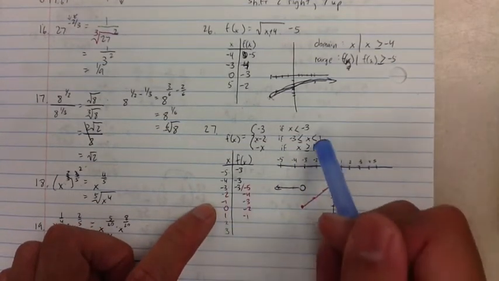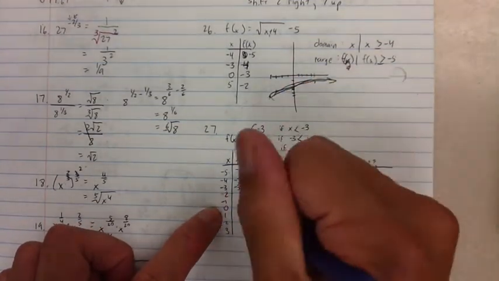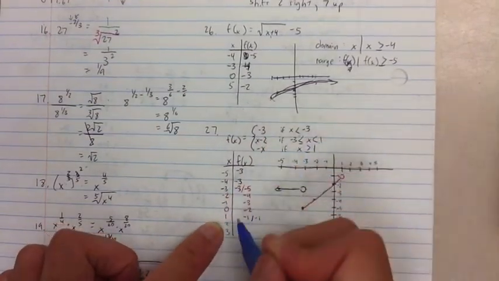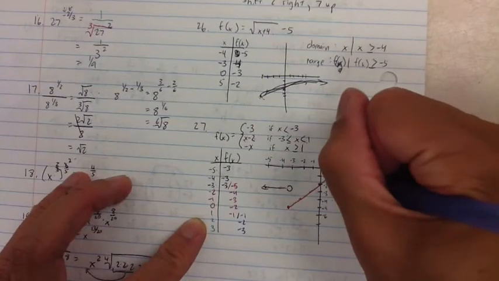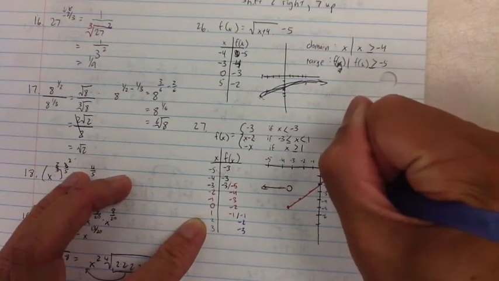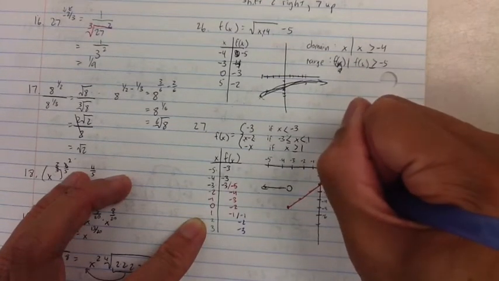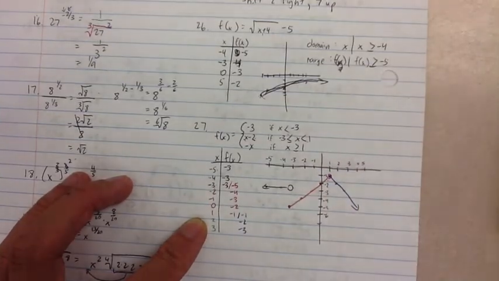And if I plug in a 1, it also falls in this category. I get a -1 there as well. If I put in 2, I get a -2, and then I get a -3. So that really fills in my circle here, here, and here, and I see that I get a line.